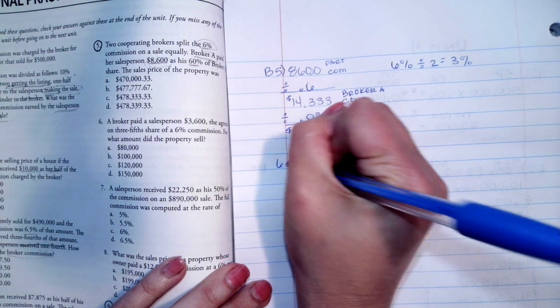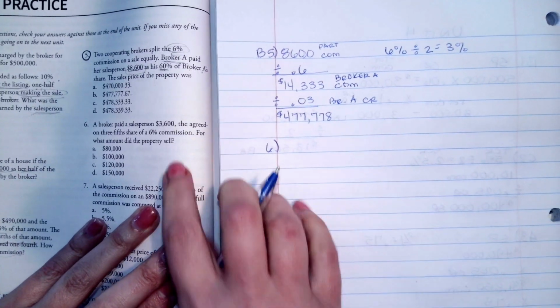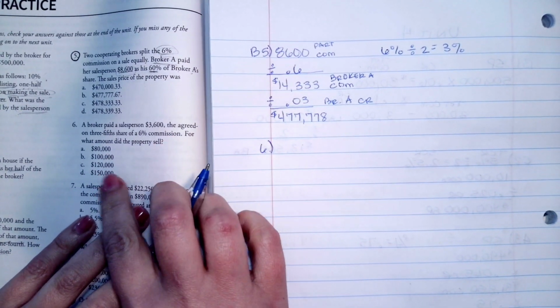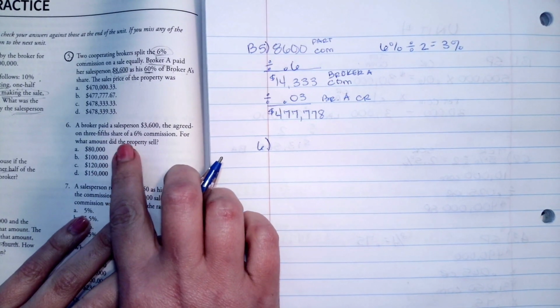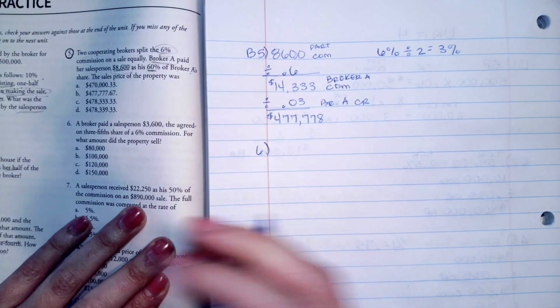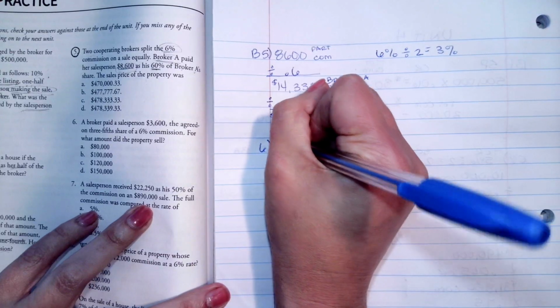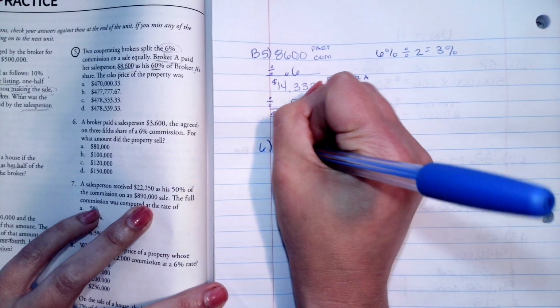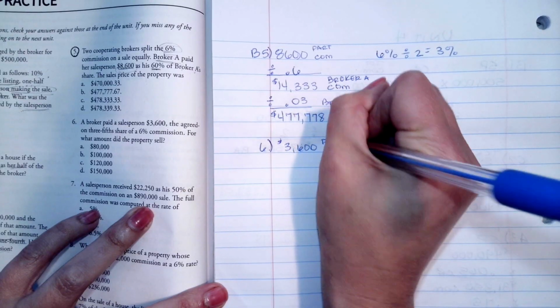Okay, so number 6 says a broker paid a salesperson $3,600 that agreed on 3/5 share of a 6% commission. For what amount did the property sell? So once again, we're looking for the sales price. We know that the salesperson's portion was $3,600. That was their part of commission.